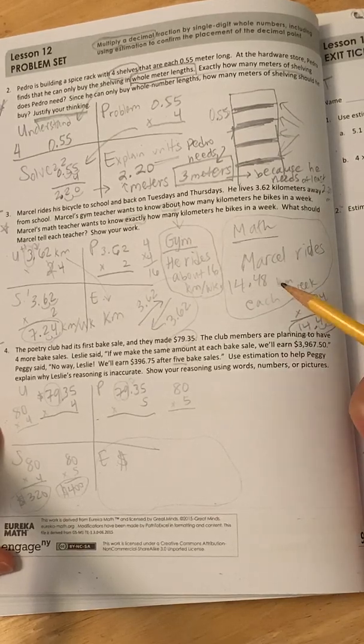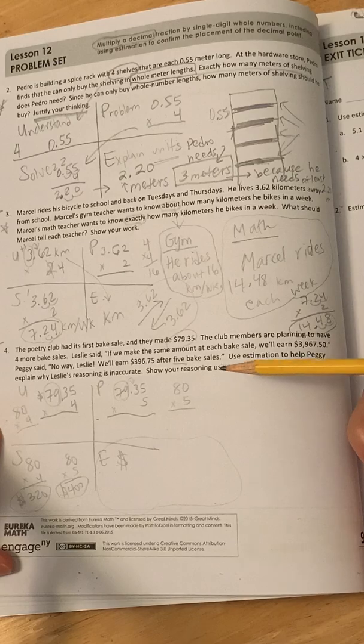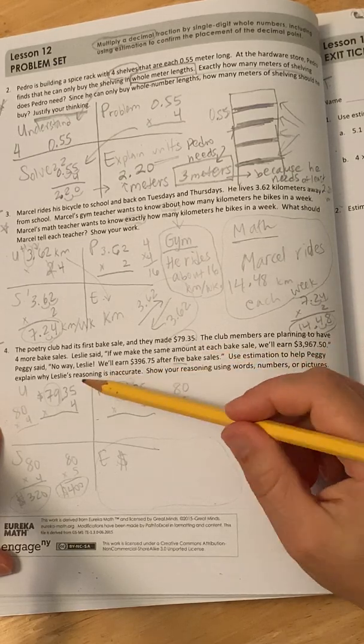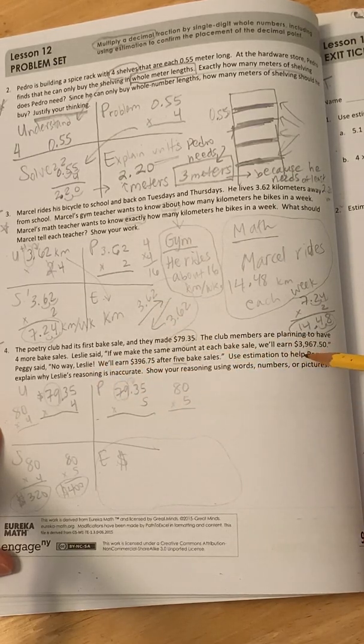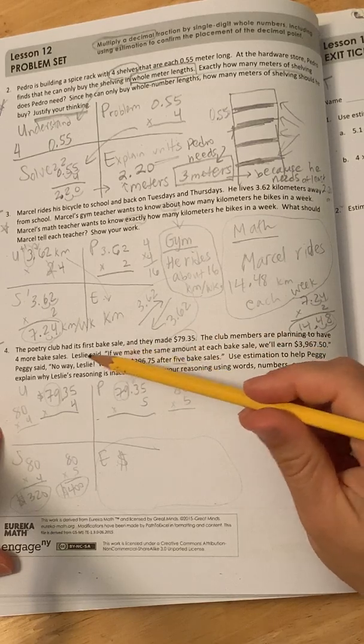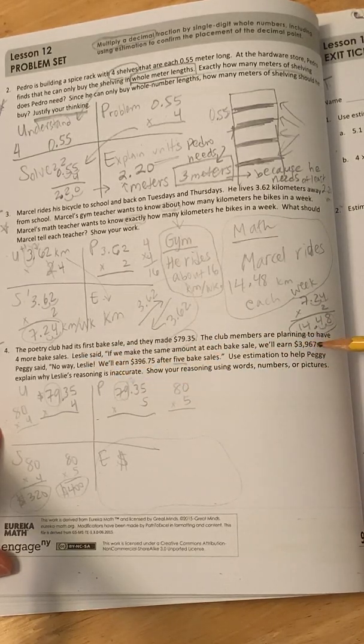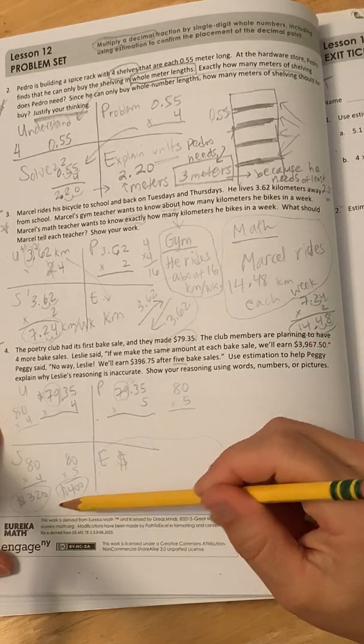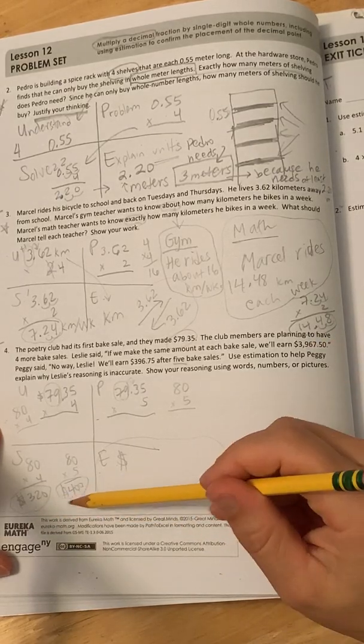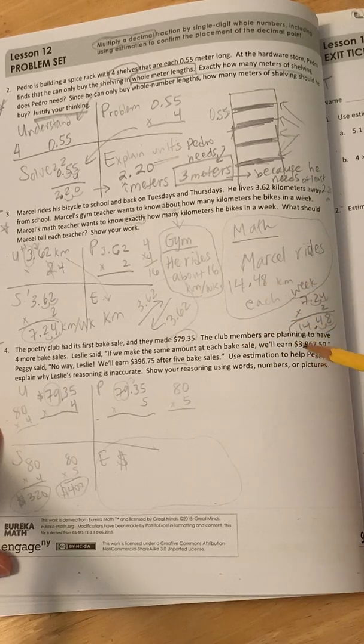Okay, if you unpaused it, the correct answer would be Peggy, because Leslie thinks they're going to make almost $4,000. Neither of these are close to $4,000. They're close to $400. So Peggy is correct.